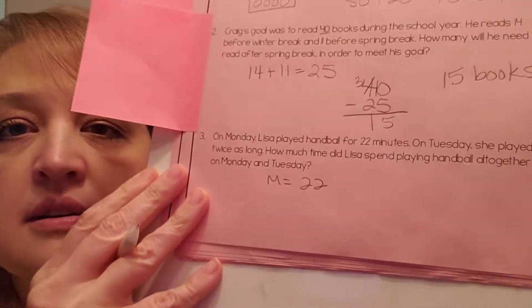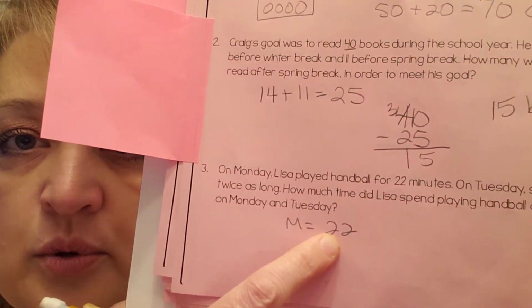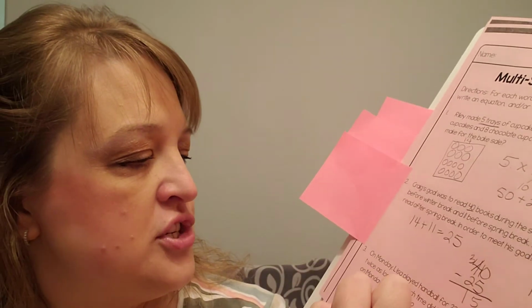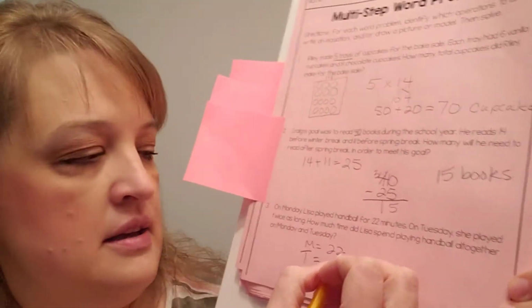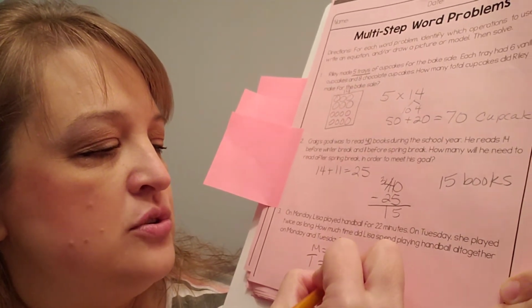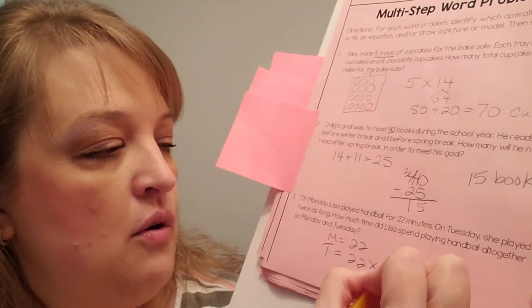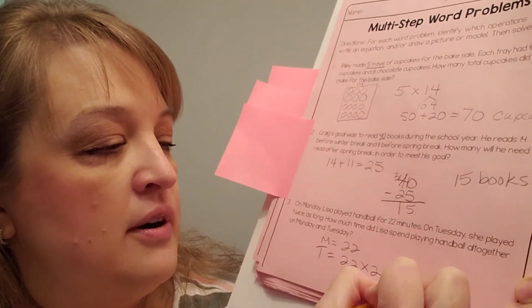All right, last problem. On Monday, Lisa played handball for 22 minutes. On Tuesday, she played twice as long. How much time did Lisa spend playing handball altogether on Monday and Tuesday? So on Monday, she played for 22 minutes. So I'm going to say Monday equals 22. On Tuesday, she played for twice as long. So she did 22 times 2, or 44 minutes.